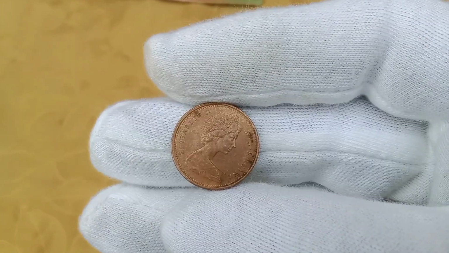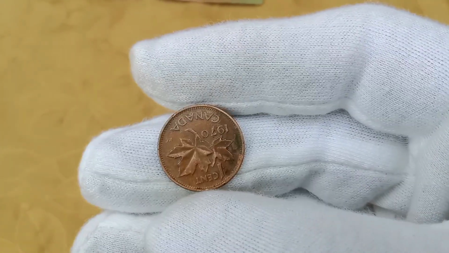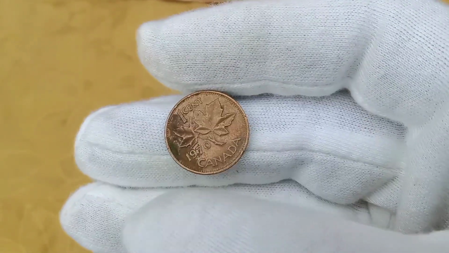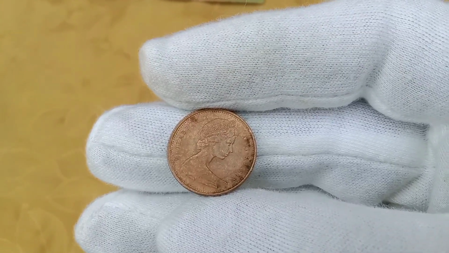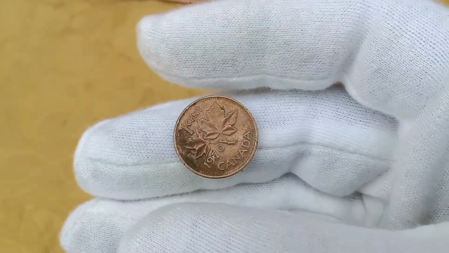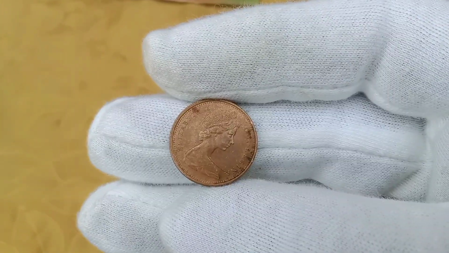Collectors also keep an eye out for any minting errors or unique variations in these coins, which can further boost their value. For example, coins with slight misprints or imperfections caused during the minting process are often seen as rare finds and can be sold for much more than their face value.